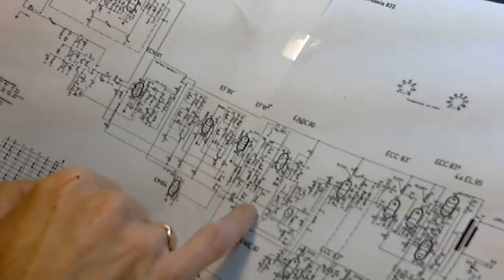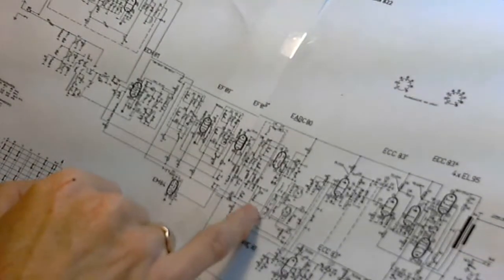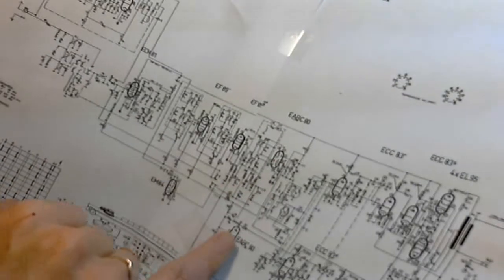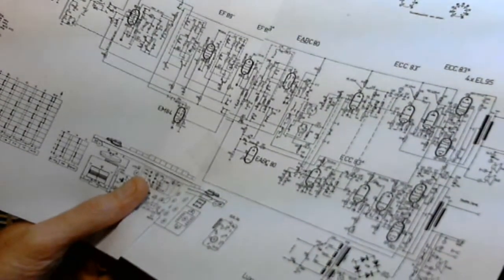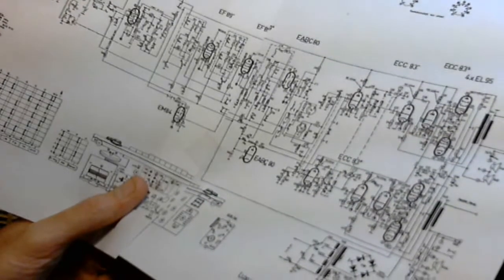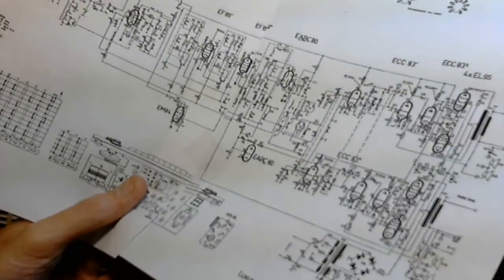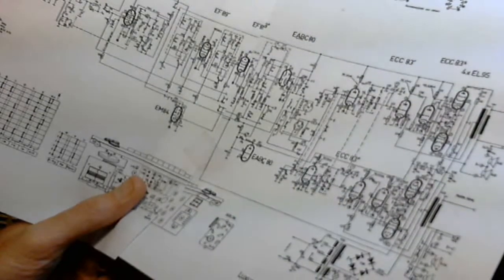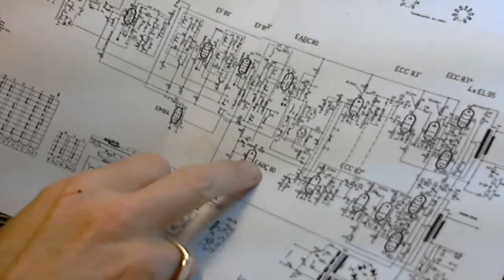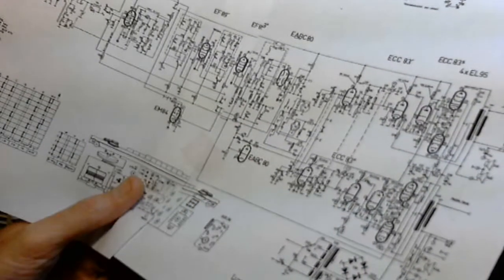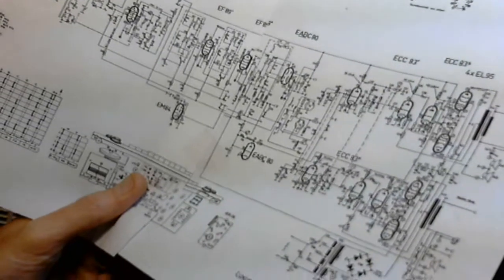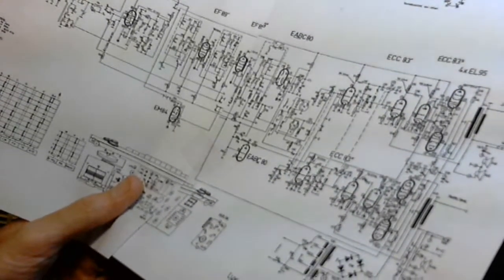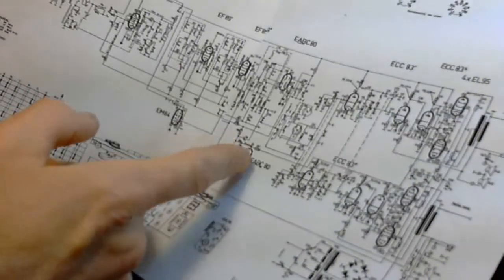So you would expect to find an AVC voltage developed off this tube or this tube, depending upon which circuit is operating, and depending upon if I've got this right. Well, that's interesting. This is one tube, EAVC80. I wonder if that tube was built to be both an AM and FM detector tube. That becomes a very suspicious tube too.